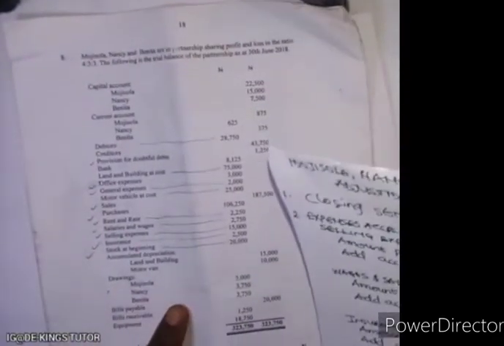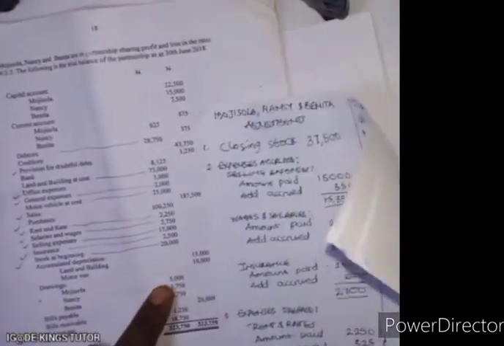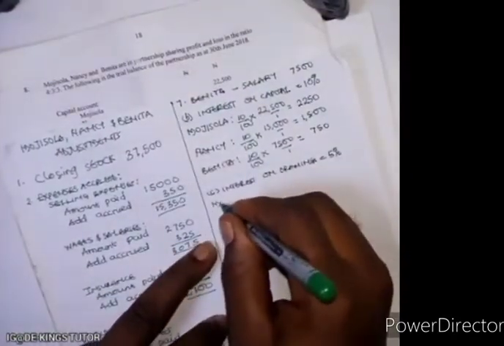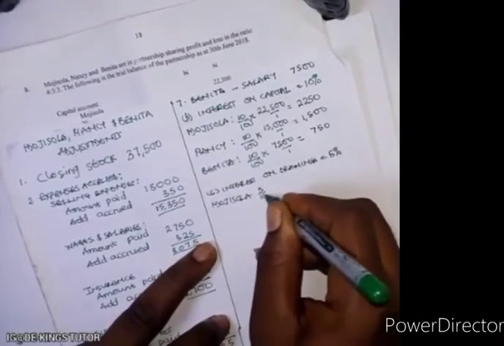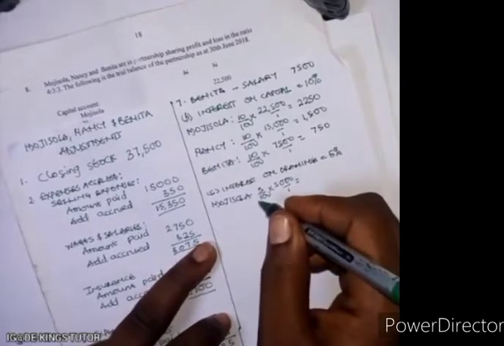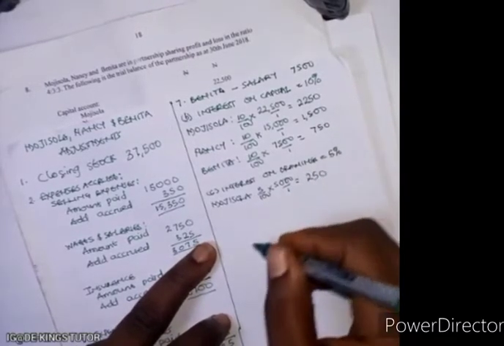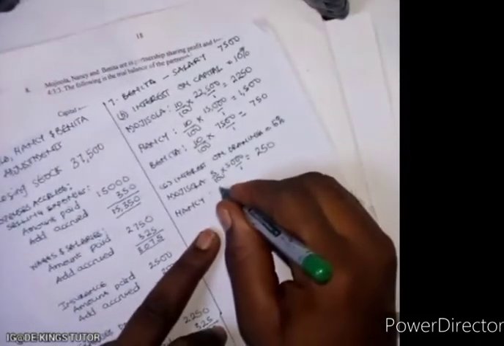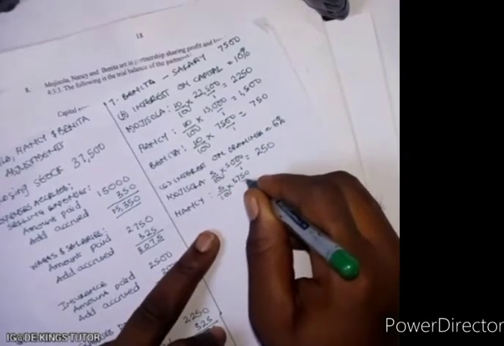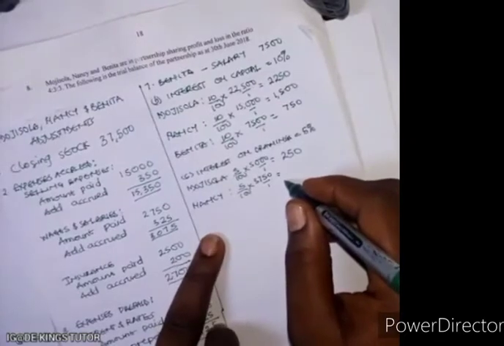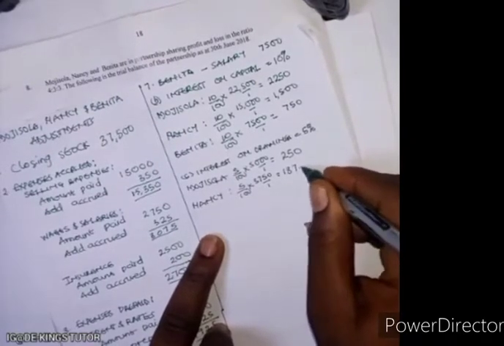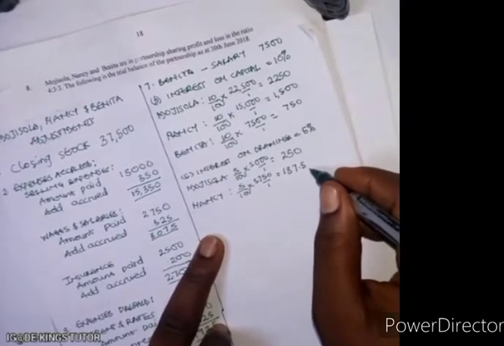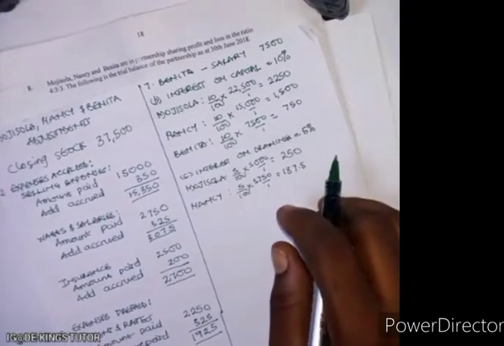So you will check, look at the drawings. Moji Solar is 5,000. So we're going to write Moji Solar, that's 5% times 5,000. It will give us 250. The next one is Nancy. Okay, so Nancy now will be 3,750. So it is 5% times 3,750. So 5% on 3,750 will give us 187.5. Okay, 187.5. So that is what it will give to us.